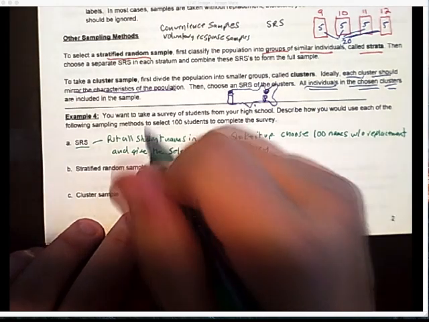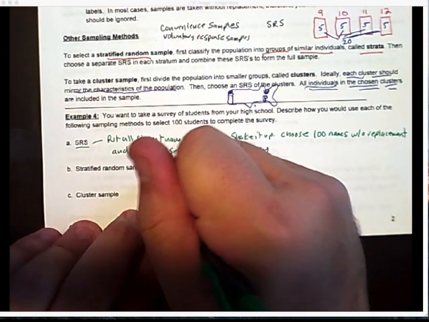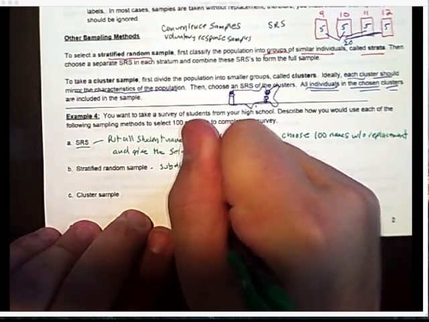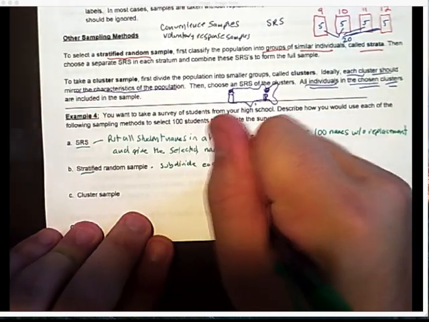A stratified random sample: we're going to first subdivide each student by grade level.